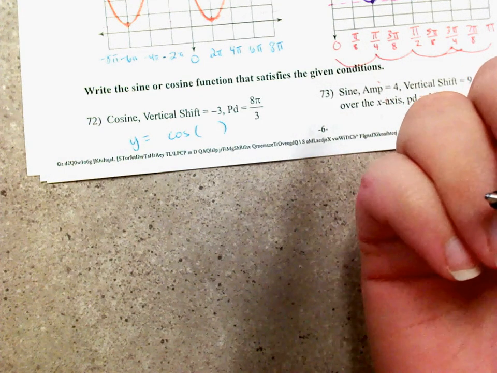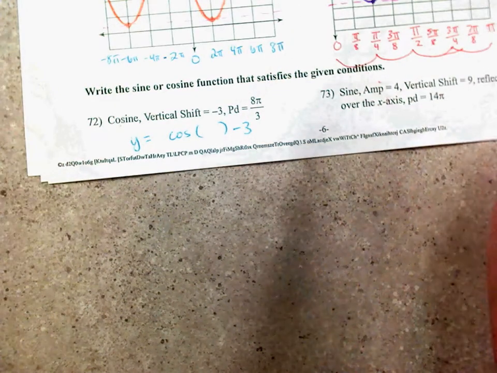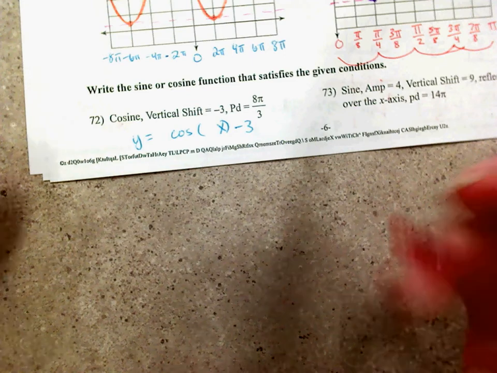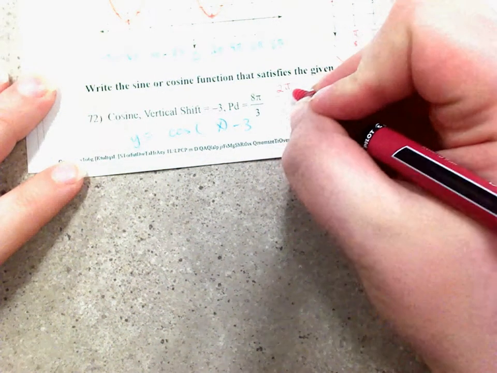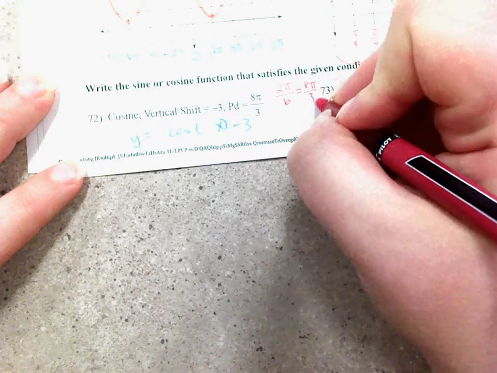So we go -3. What goes inside there other than x? Because you definitely have to have an x in there. If you don't, it's not a function. Well, b, right? So I need to set the formula for period, 2 pi over b, equal to, good, the actual period, 8 pi over 3.